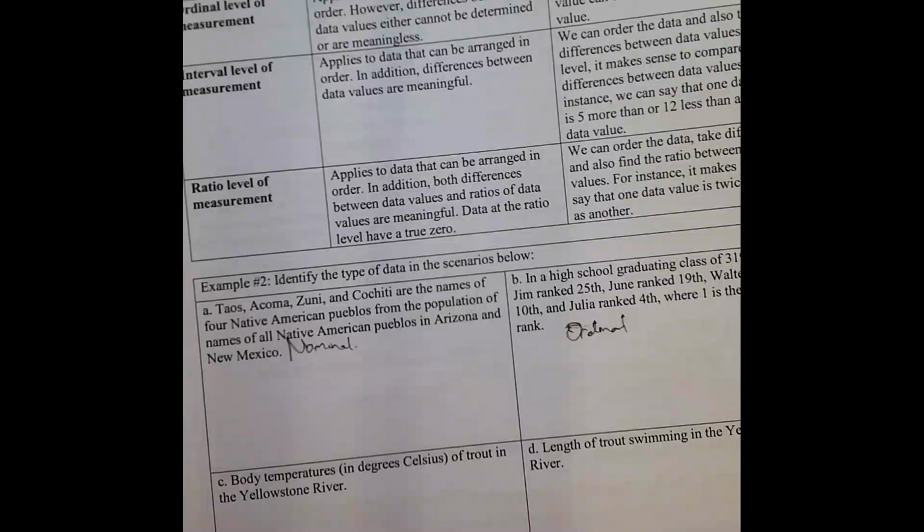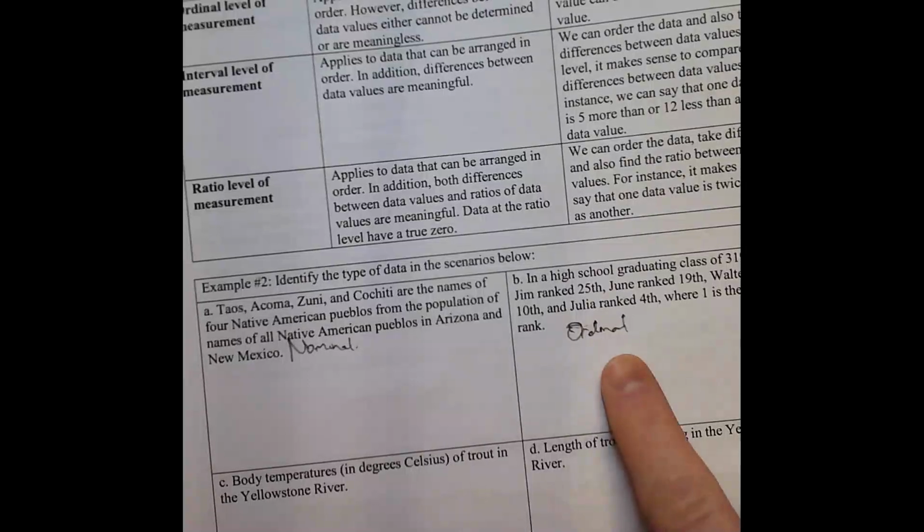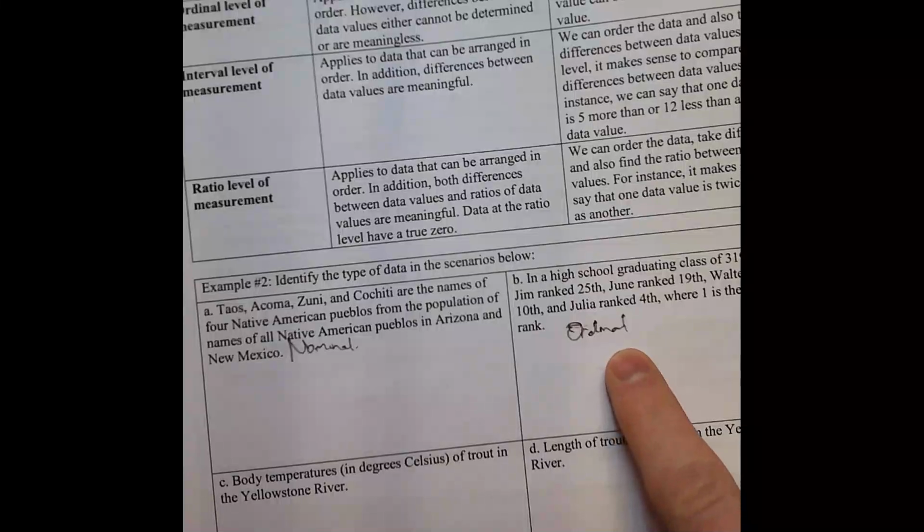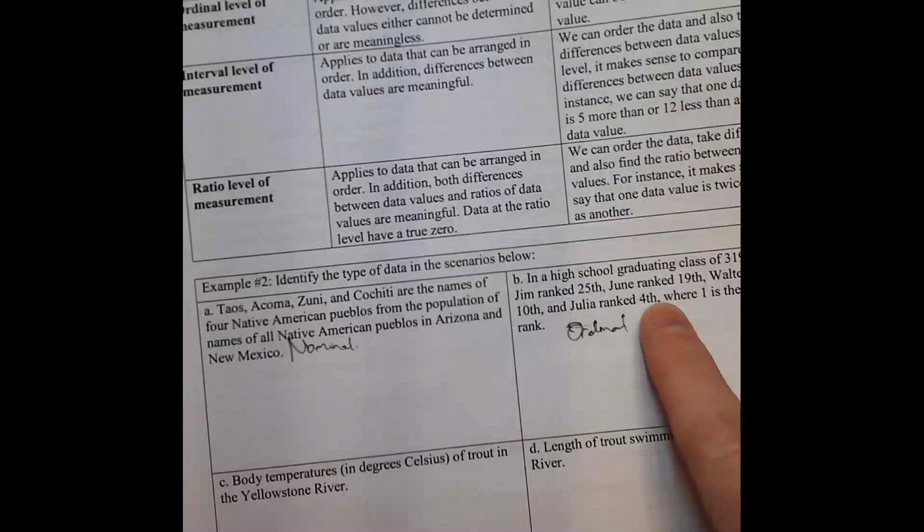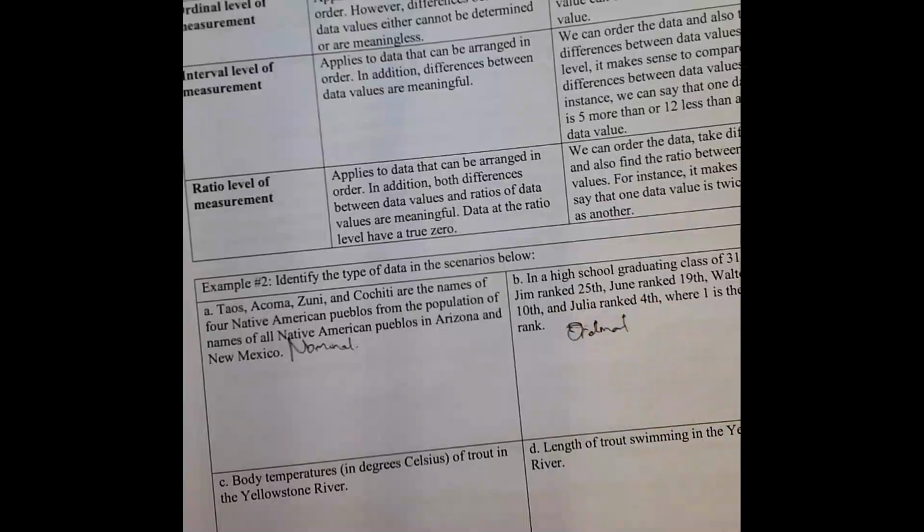If we're looking at GPA, June could have a much higher GPA than Jim, or it could be barely higher. It puts the data in order from worst to best, but we can't compare June's and Jim's GPA beyond saying June has a higher GPA; we don't know how much higher. So ordinal allows you to put data in order.